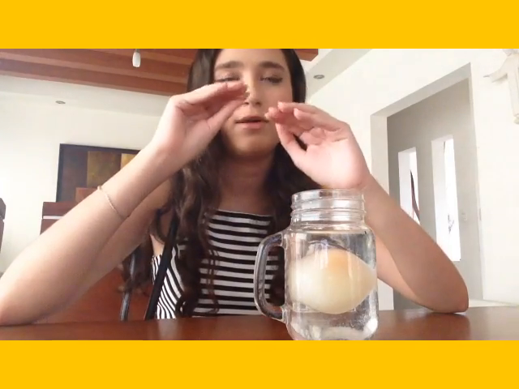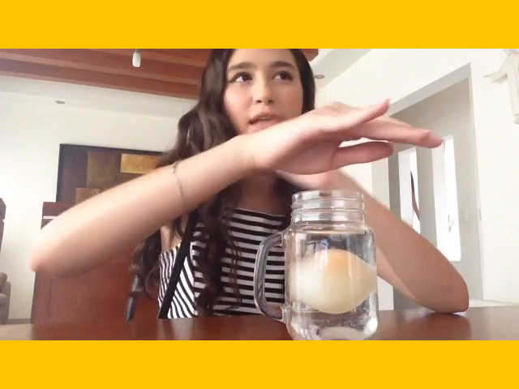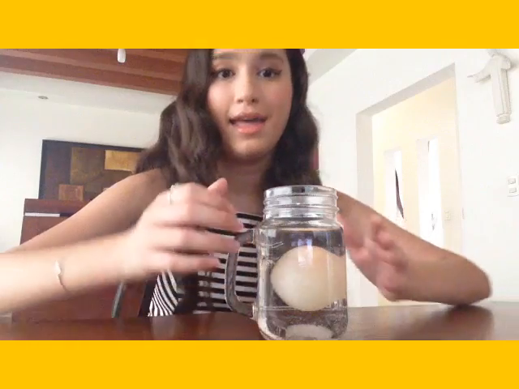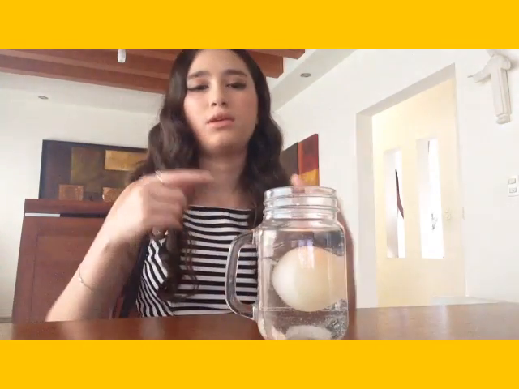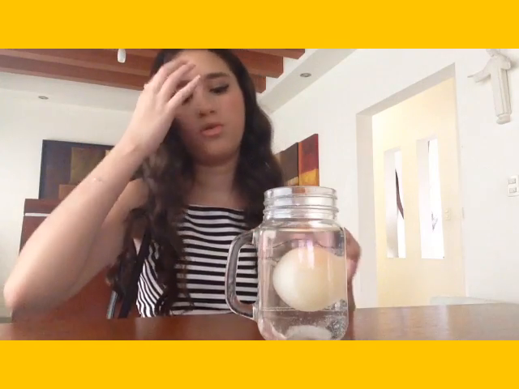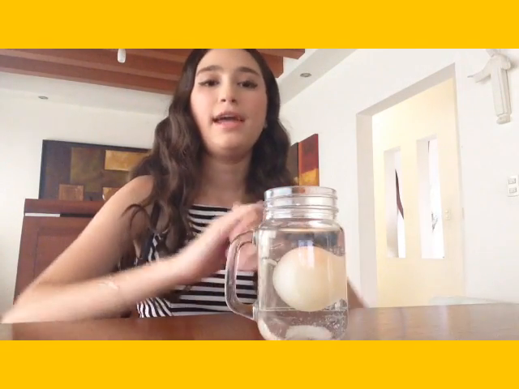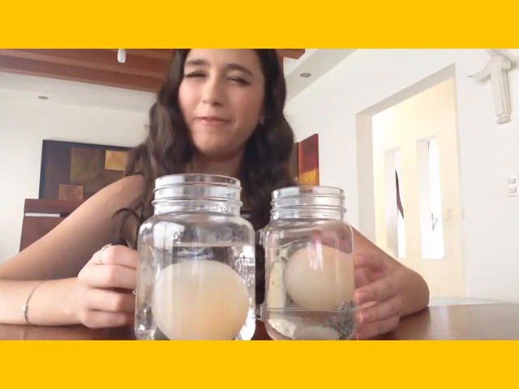The egg became really smaller because all the water molecules passed through the membrane, and that's why the egg became smaller. Because all the molecules of water came out, it's even smaller. And in conclusion, that's the process of osmosis.